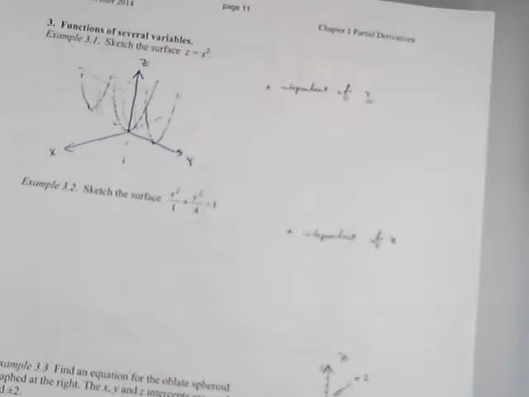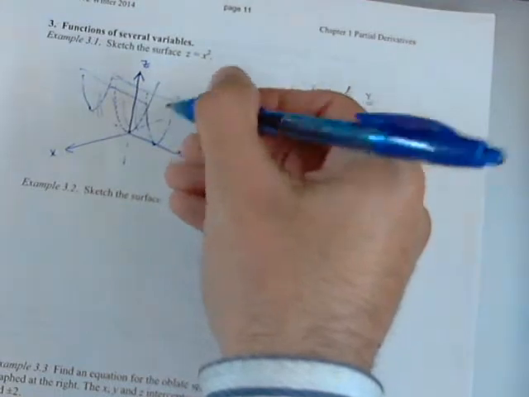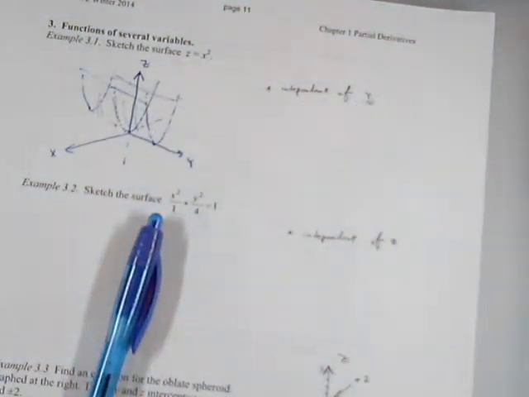So this is the surface that I'm trying to sketch. It's not very clear here, my drawing is not very good, but I'm just trying to sketch it. This is the thing that we are looking for. It's always independent of y. No matter what y is, I always have this parabola shape. Always. Clear?